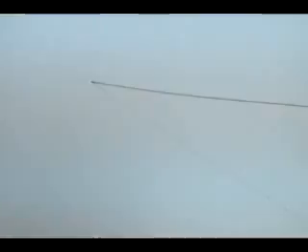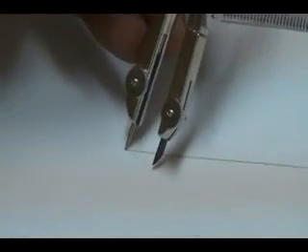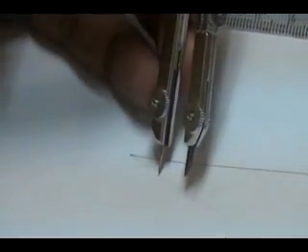It is not visible. Okay, so along that inclined line, any arbitrary length in your compass you can take. You can cut the 9 divisions in the inclined line. Some mistake in that. Okay.